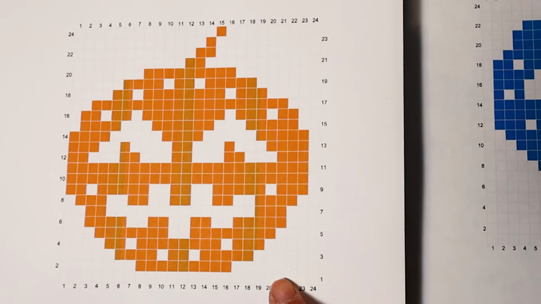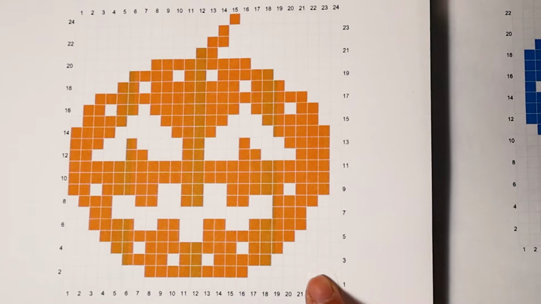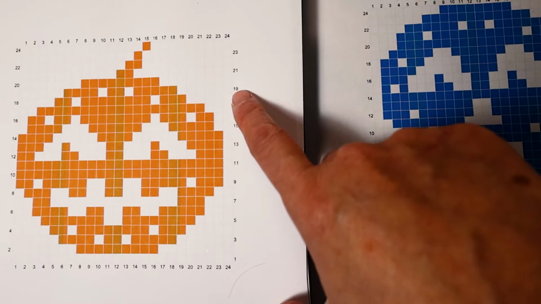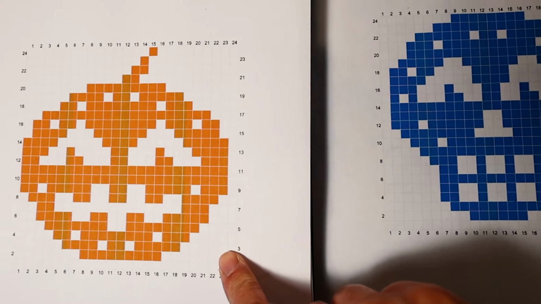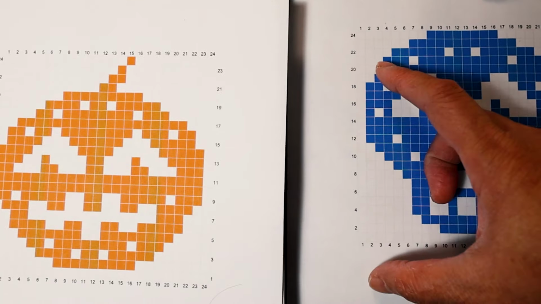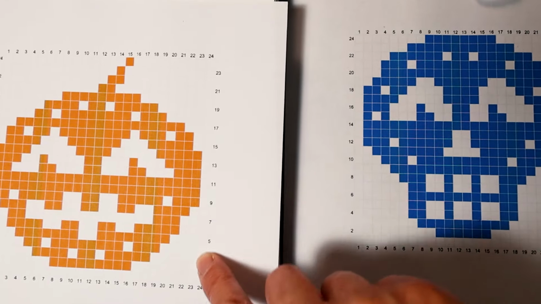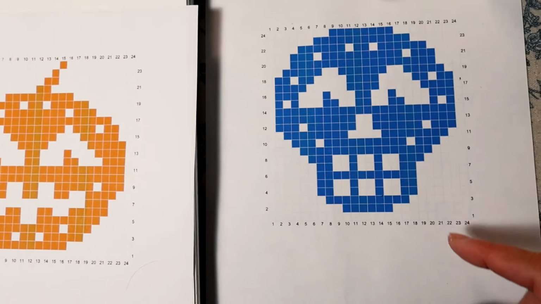The second pattern is also a square. I have the same stitch count, 24 by 24. I leave one empty column and the row on one side so you can do repeated pattern. If you want to continue, there's a little bit of separation there if you want to continue vertically or horizontally.